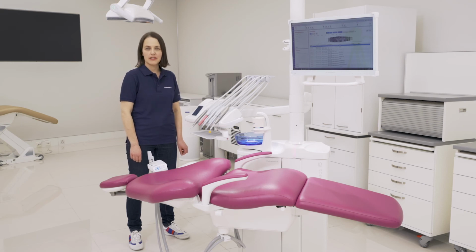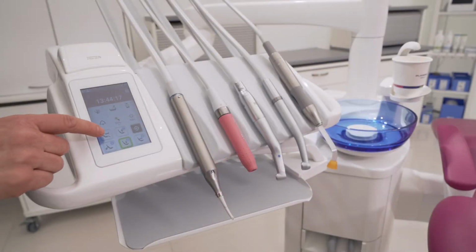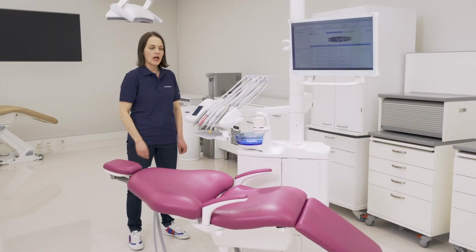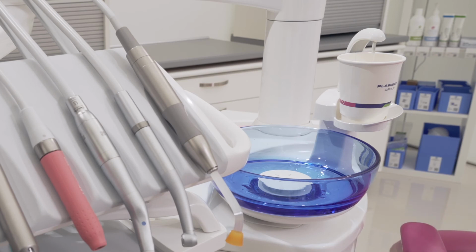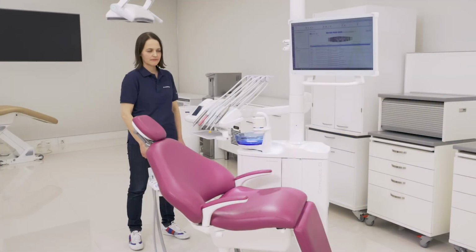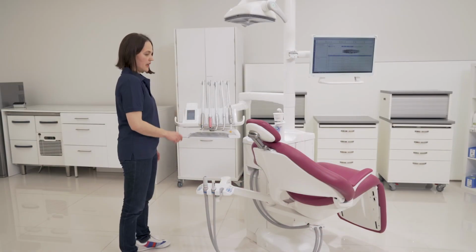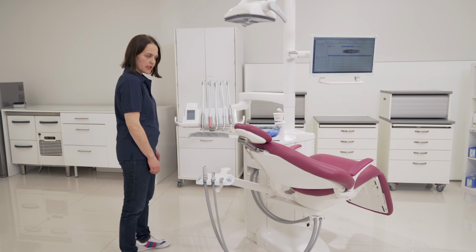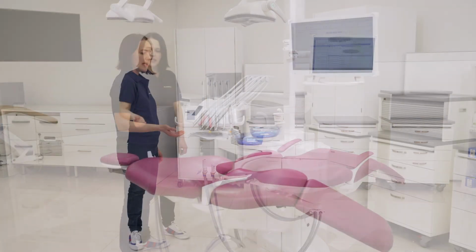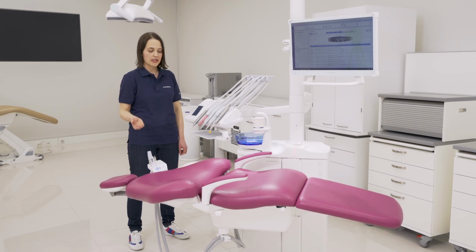There's a rinsing position which works so that when you press here, the chair goes to upright position, the cup filling starts, and also the bowl rinsing starts. When you press again, the chair goes to the previous position and the bowl rinse starts. And this provides an easy way to go between the treatment position and the rinsing position.